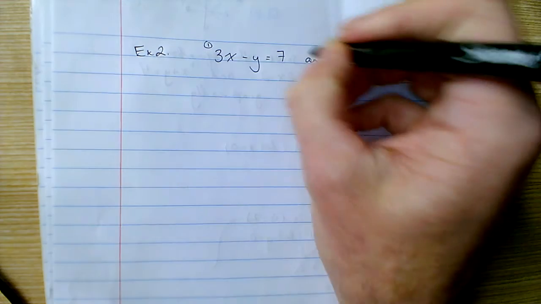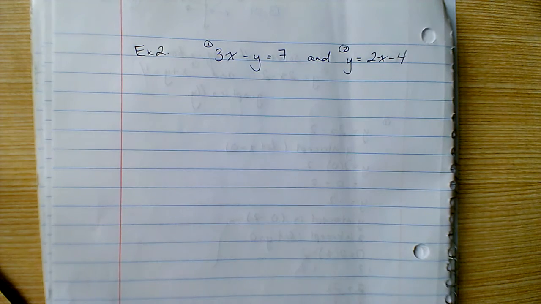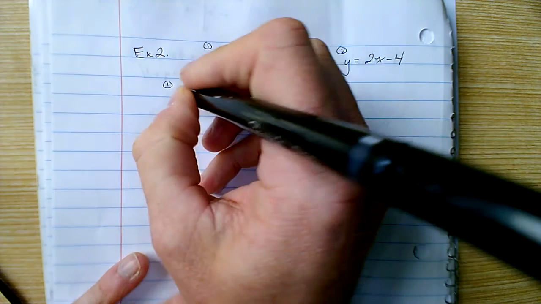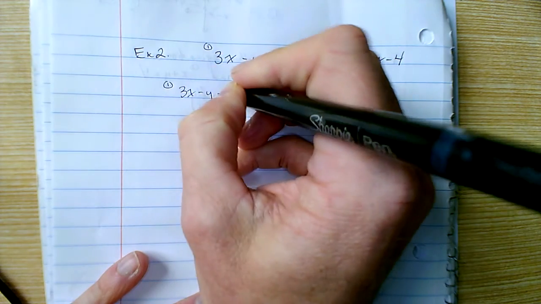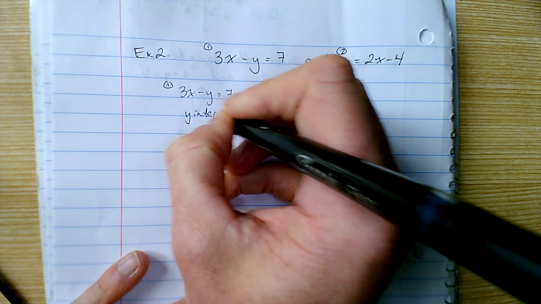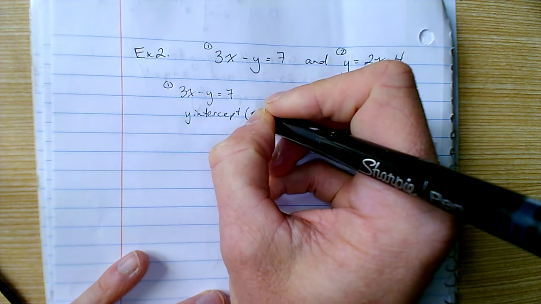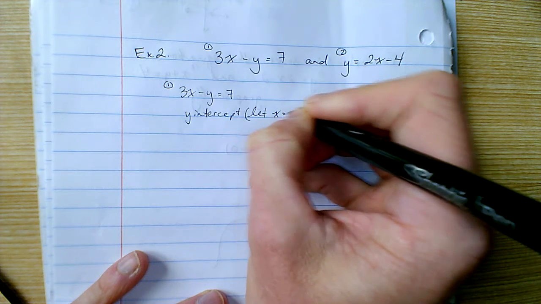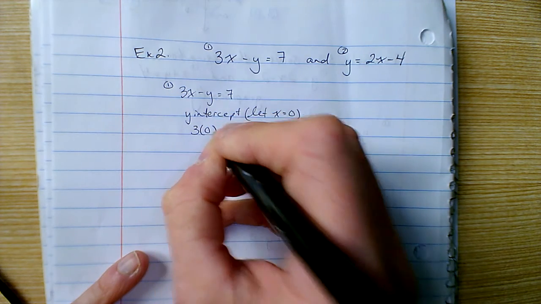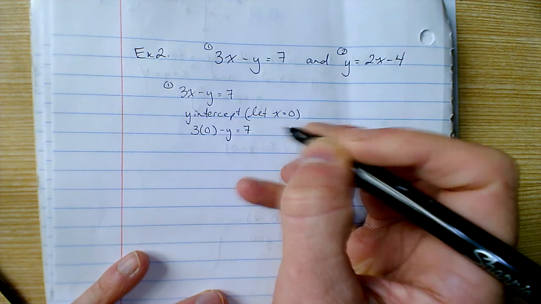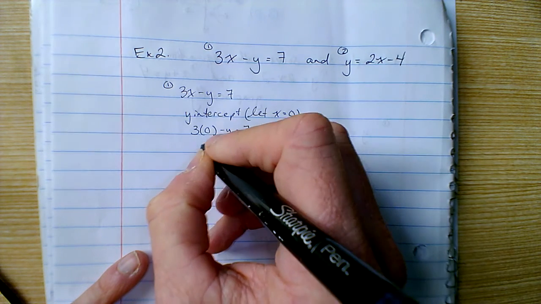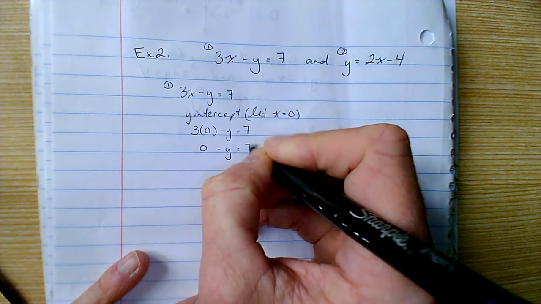So here's my equation 1. And equation 2 that I'm going to be finding the intercepts for. So equation 1. So what we're going to do is we're going to use 3x minus y equals 7. We're going to find the y-intercept. And don't forget we do that by setting or letting x equals 0. So then we go substitute that in. 0 minus y equals 7. Right? So then what we do is, what's 3 times 0? It is 0 minus y equals 7.